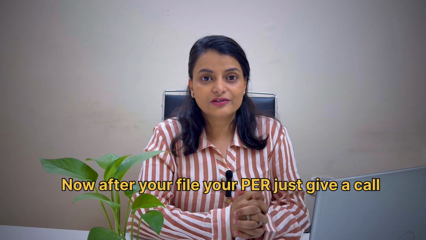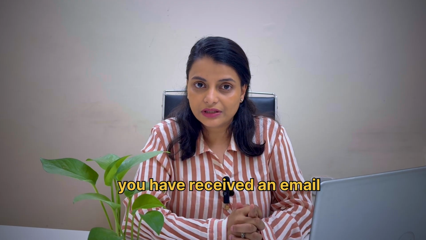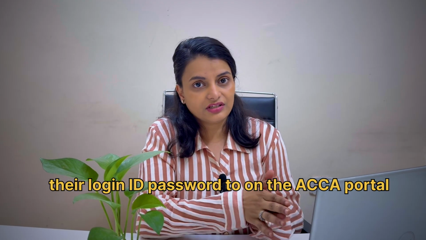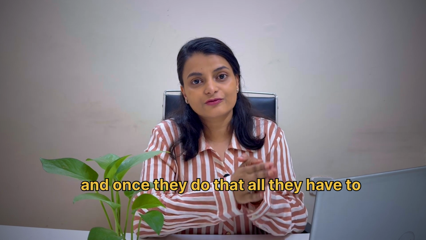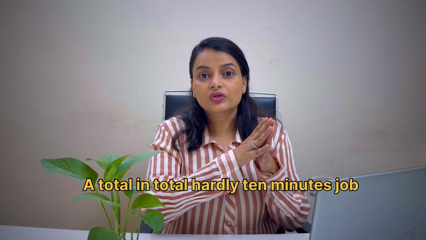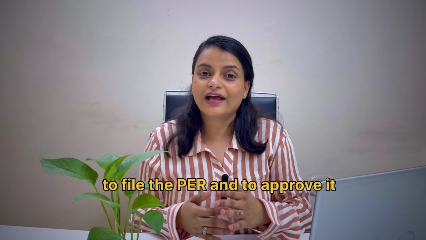Now after you file your PR, just give a call to your employer and tell them you have sent an email. They need to click on their email and set up their login ID and password too on the ACCA portal, and once they do that, all they have to do is go to your profile and click approve. That's it. It's hardly a 10 minutes job to file the PR and to approve it.